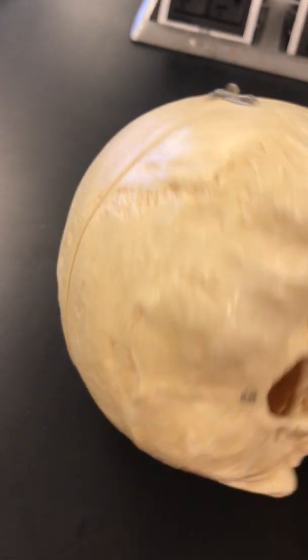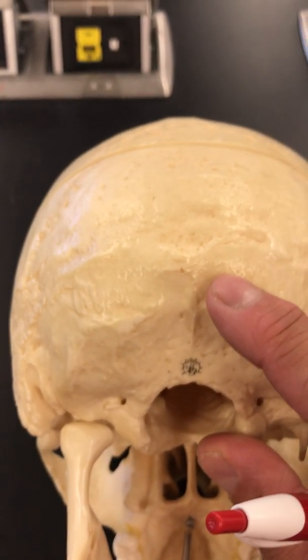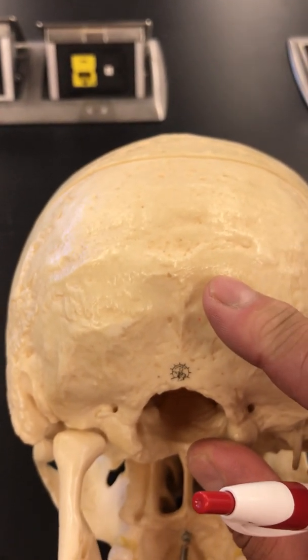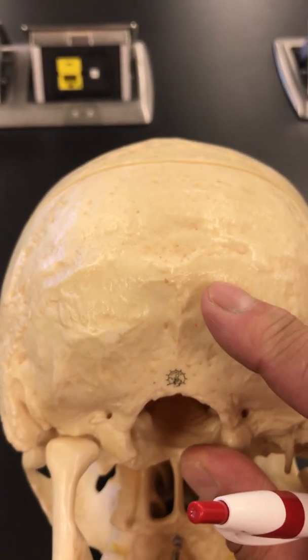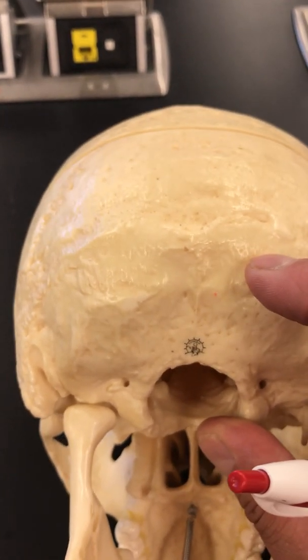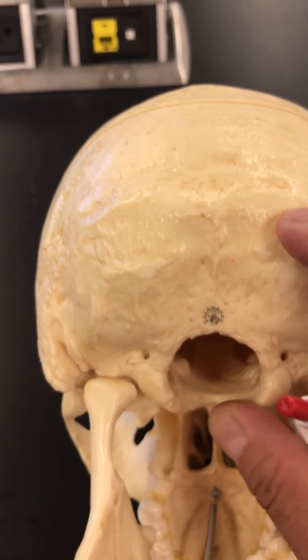The occipital bone is going to have a very thick nuchal line region right here. This whole area you can feel in the back of your skull, the back of your head. It's a very thick region where you're going to have muscles attached, like the trapezius muscle. These are very big, strong muscles, so it kind of makes sense. You have a very thick, strong region where they attach to the bone itself.